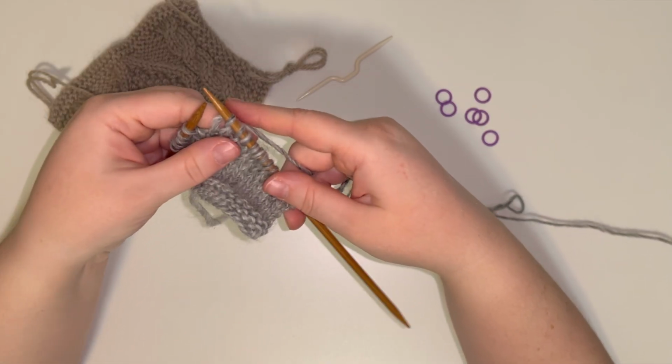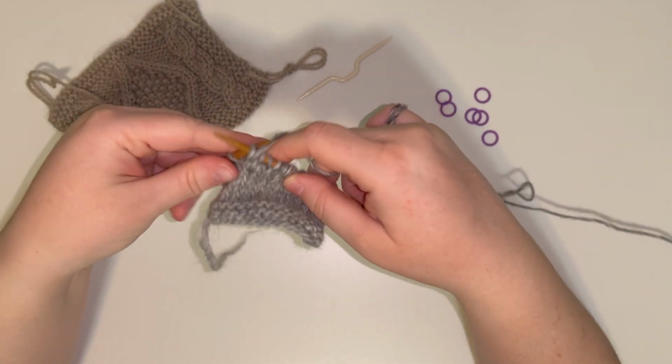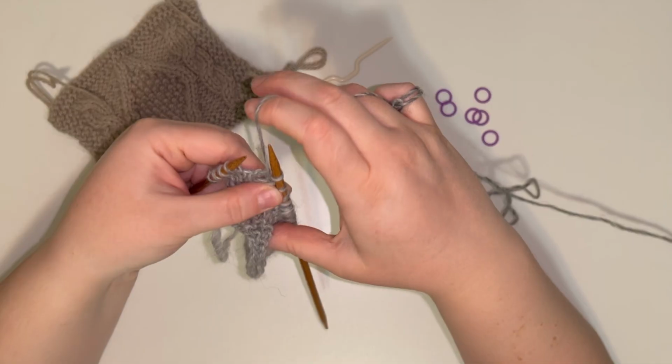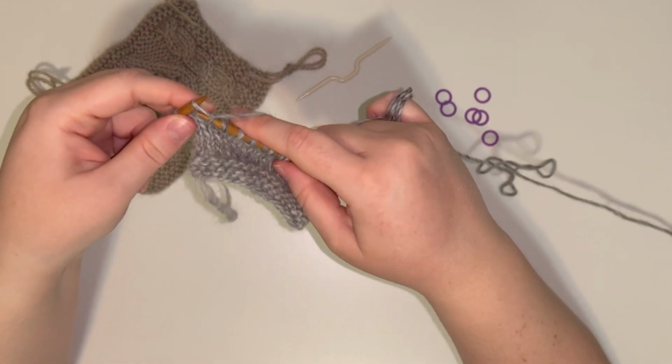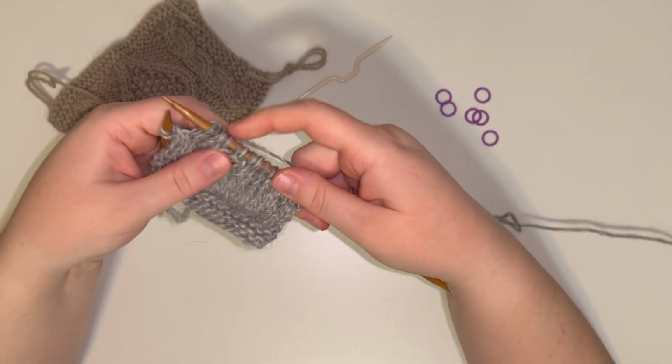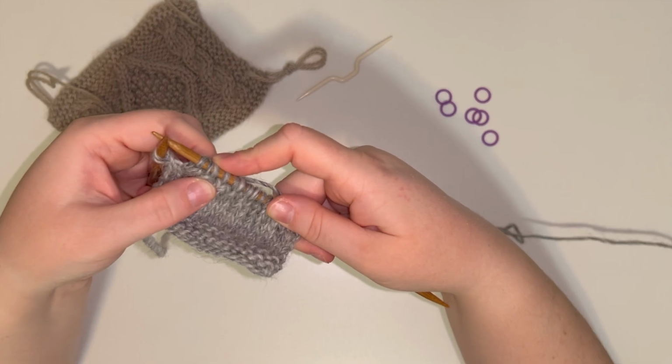So let's try that again. We're going to move the yarn to the front. We're going to slip as if to purl, and then we're going to move the yarn to the back again and carry on our merry way. And there we have it, slip with yarn in front.